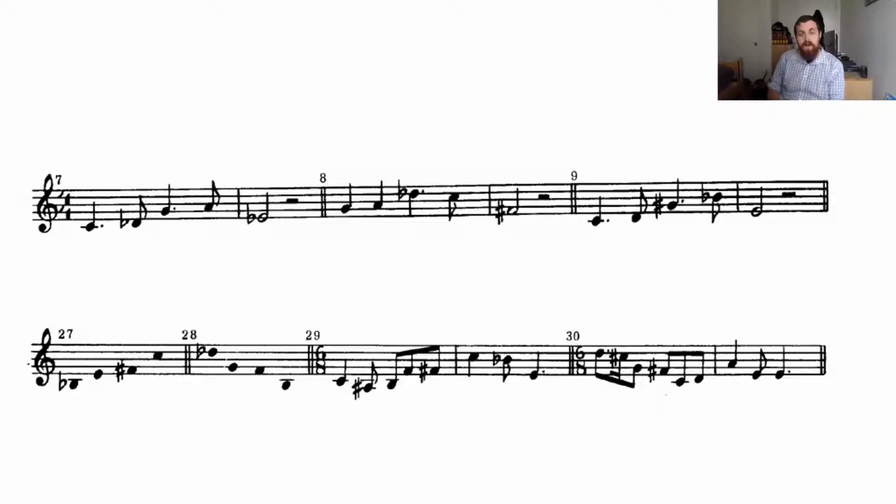The next one, we have a similar kind of deal. Start on G, go to A, go to D flat, right? The tritone is within the first and third notes, but we have an intermediate note in the center. Down a half step, down a tritone.